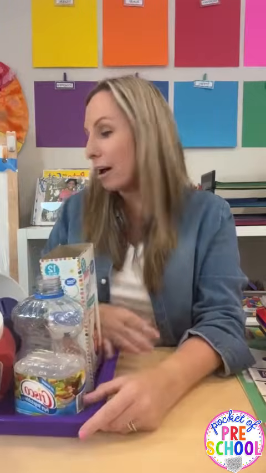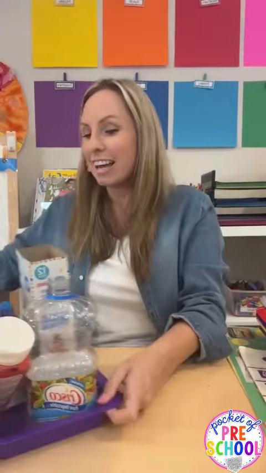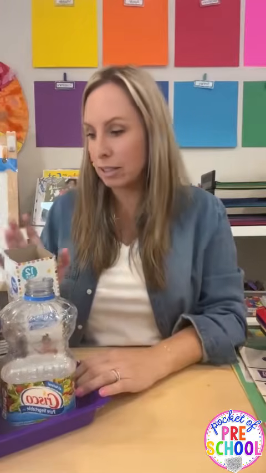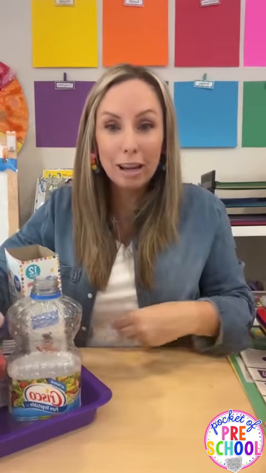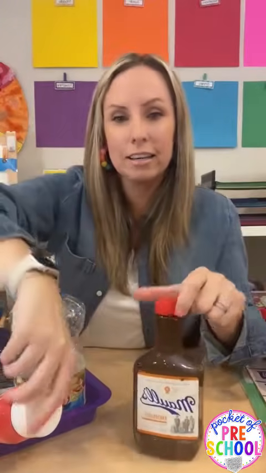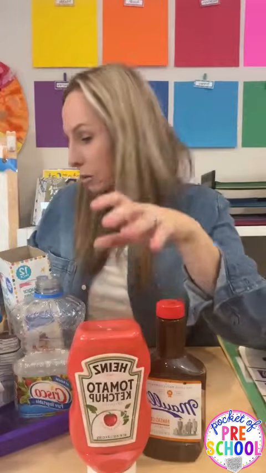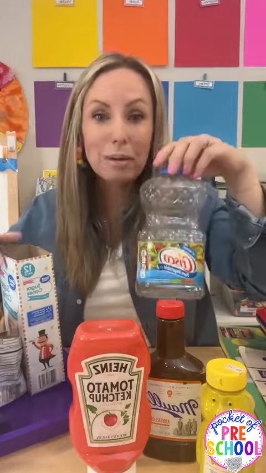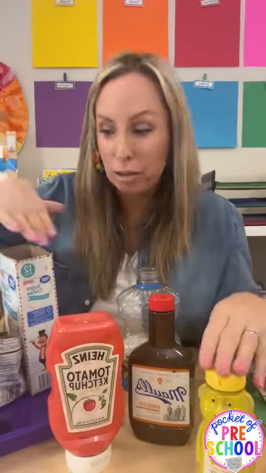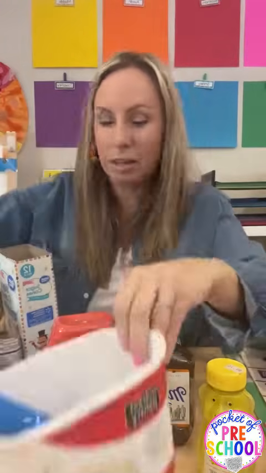My one favorite way that I use environmental print in my classroom, and it also helps my wallet, is in the Dramatic Play Center. So instead of buying all of the amazing pretend play sets, which are great, but they can get a little pricey, what I do is I save bottles and I put these in my fridge in my classroom.